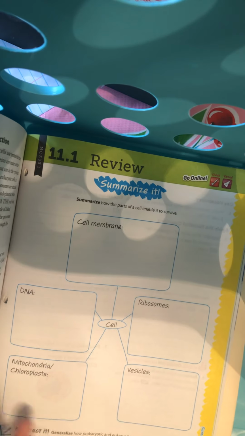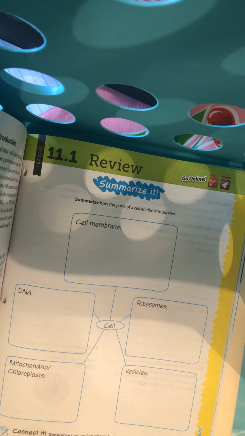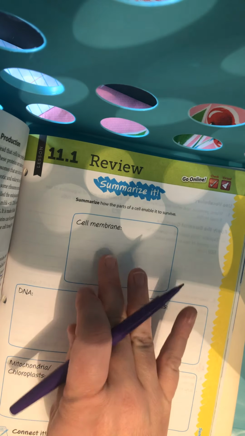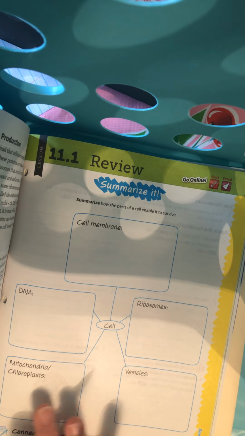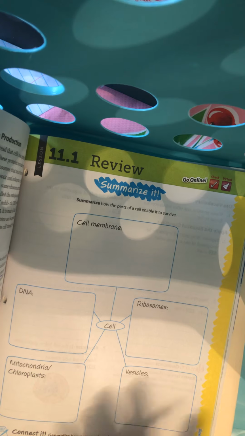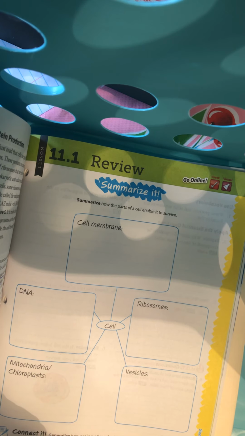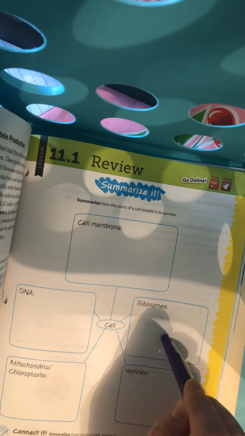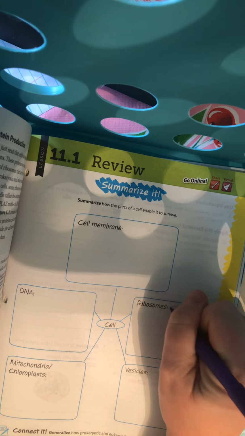All right, so we're going to review the cell membrane, how the parts of the cell enable it to survive. We're going to talk about the cell membrane, the DNA, the mitochondria, the ribosomes, and the vesicles. You already have the vesicles over here and the ribosomes. So those are going to be on page 438.